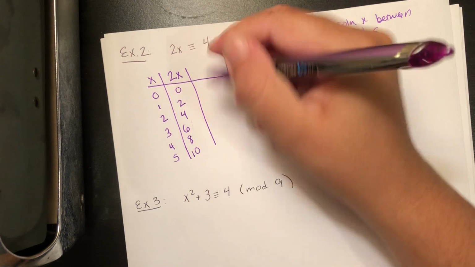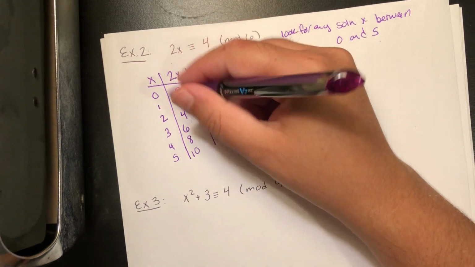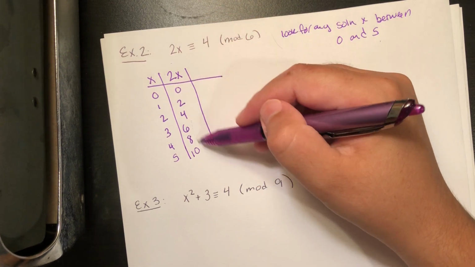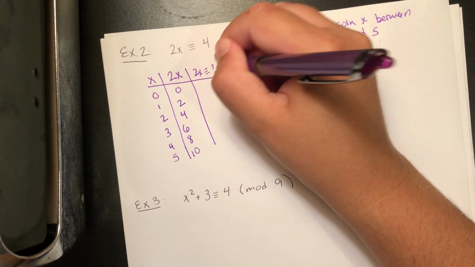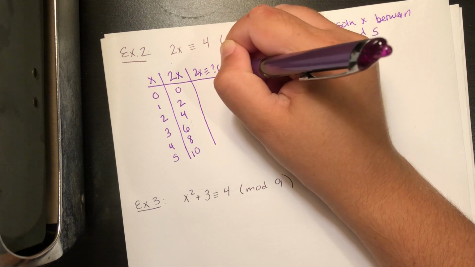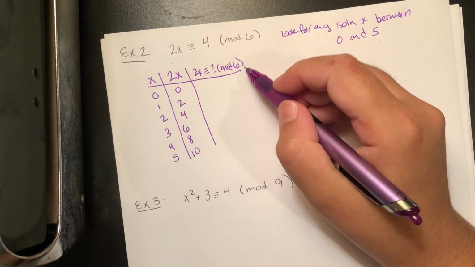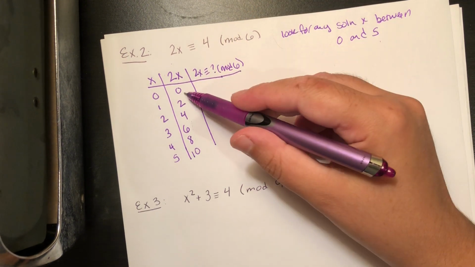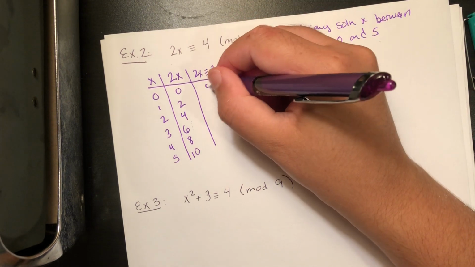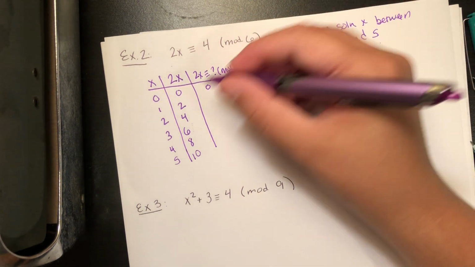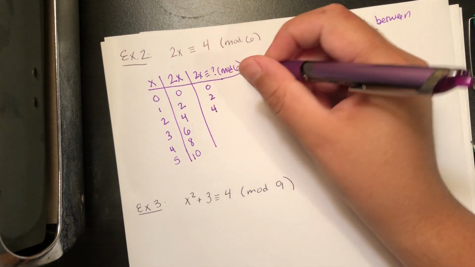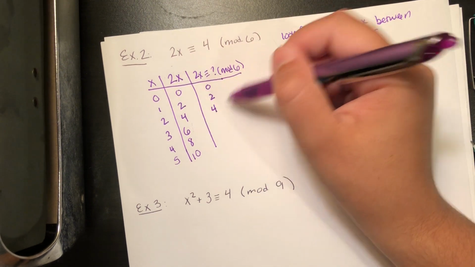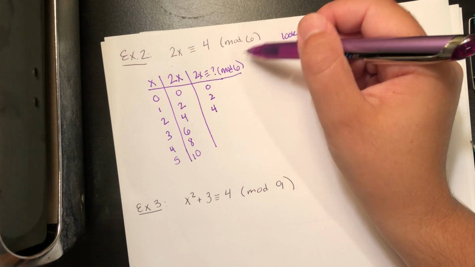And now what I'm going to do is take this column here, and find out what it is equivalent to mod 6. In other words, we sometimes call that reducing it mod 6. Right? What's 0 equivalent to mod 6? 0 is just equivalent to 0. Simple enough. Similarly, 2 is equivalent to 2, and 4 is equivalent to 4, because those numbers are less than 6, so nothing changes here.